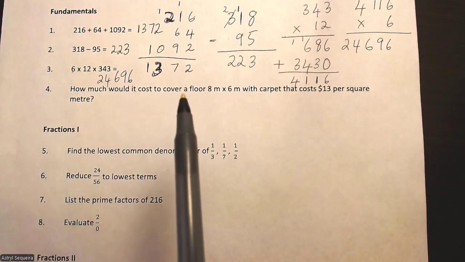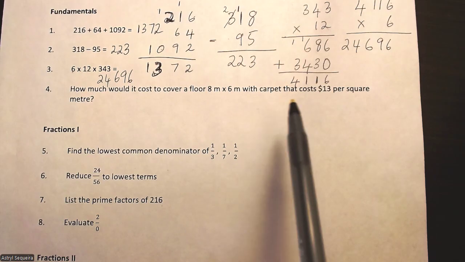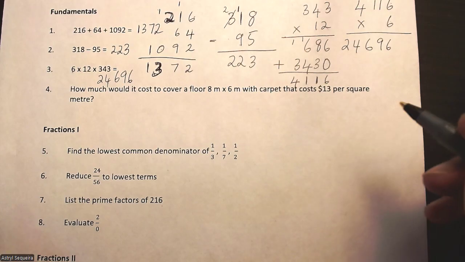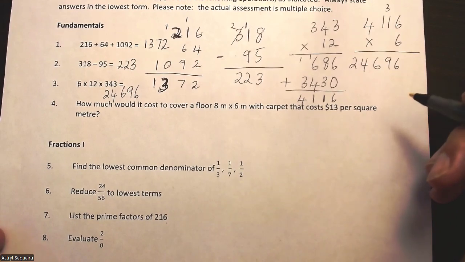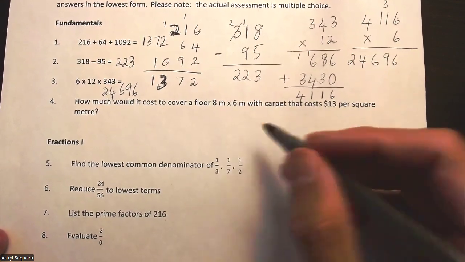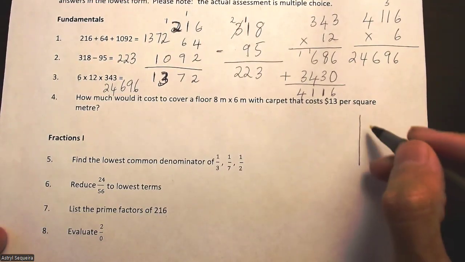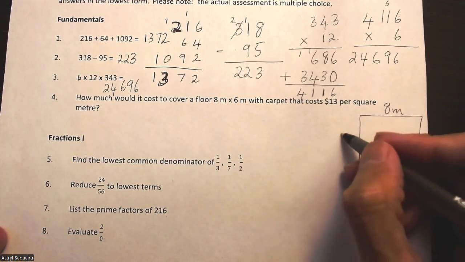Okay, question number 4, how much would it cost to cover a floor of 8 meters by 6 meters with carpet that costs $13 per square meter? There's a couple of different ways to do this question, but I like to do it with cross multiplication usually, although it's not really necessary in this case. I'm going to explain this problem in a bit of detail because it's a word problem and it's good to understand it. So we have this floor carpet over here that's 8 meters by 6 meters.